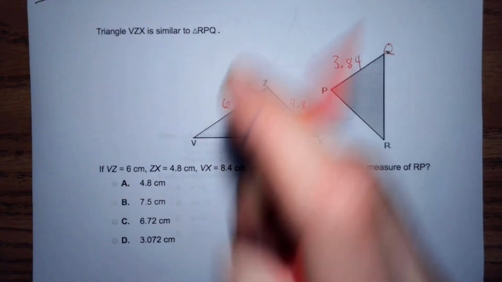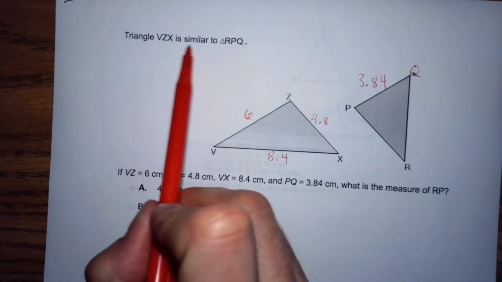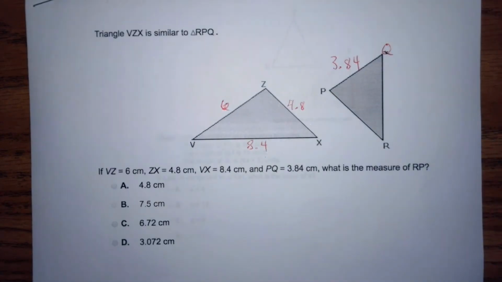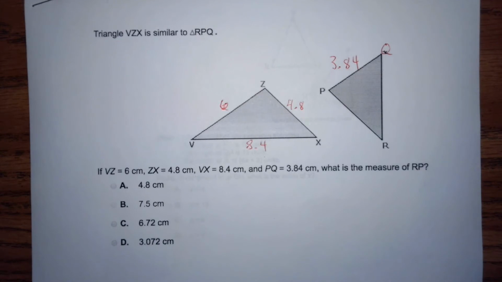The next step is to realize that it tells you that these triangles are similar. So there is some sort of similarity ratio or some kind of scale factor. So that's what I'm going to try and figure out first. What is the similarity ratio? And to figure out the similarity ratio, do you guys remember what you need to do? No? You just divide the corresponding sides, because the corresponding sides should be proportional.